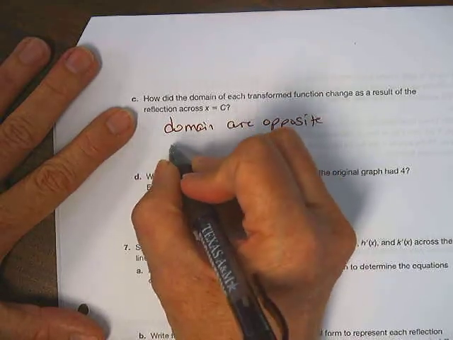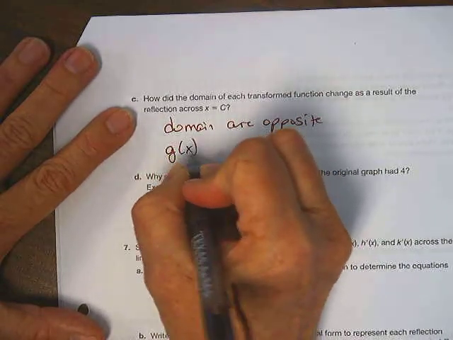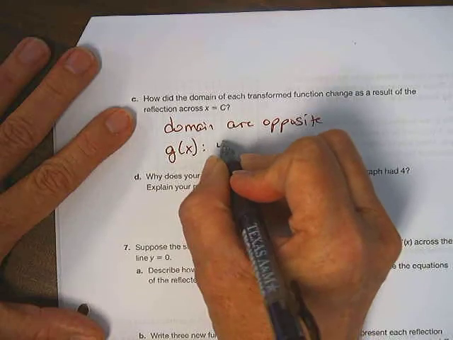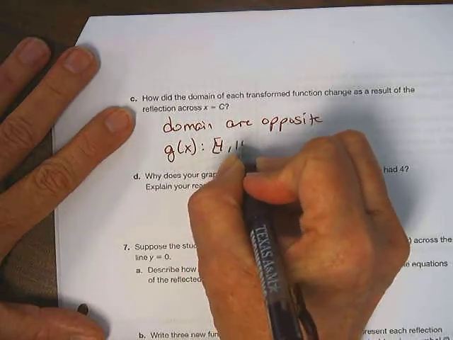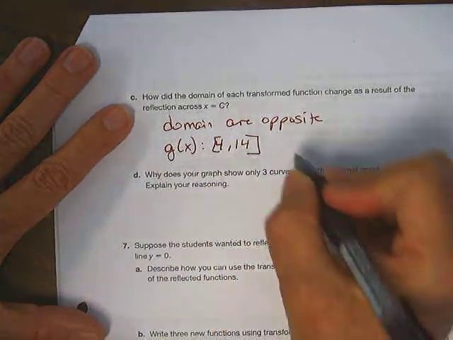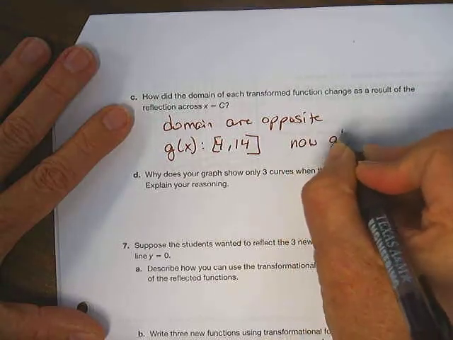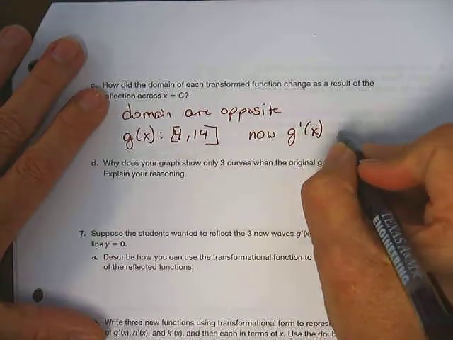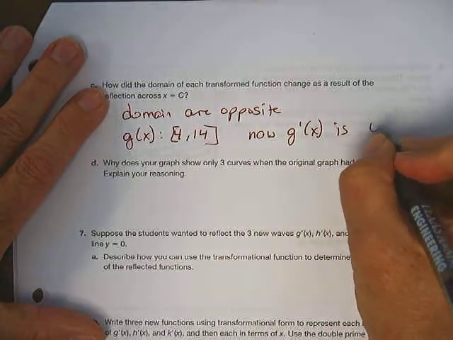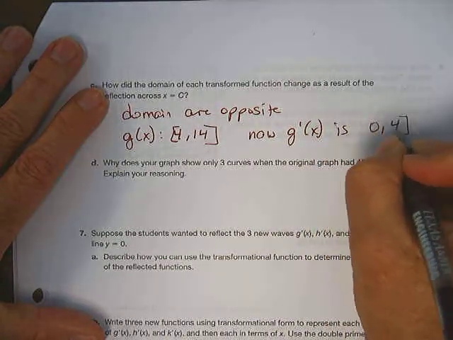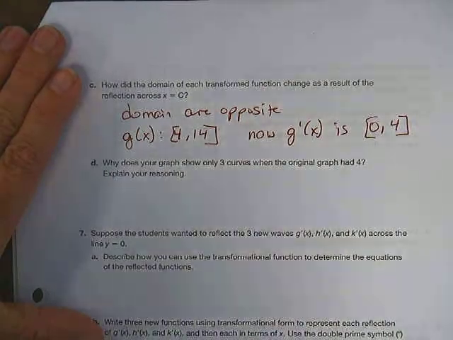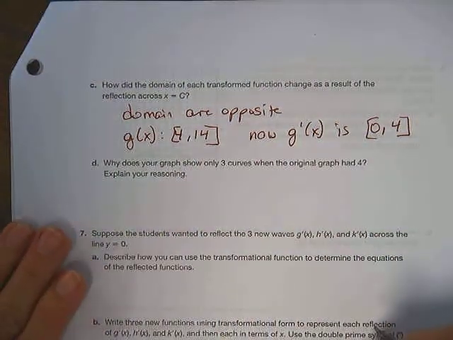For example, for g of x, the domain was from 4 to 14. Now g prime of x is from 0 to 4. So we've flipped our domains.